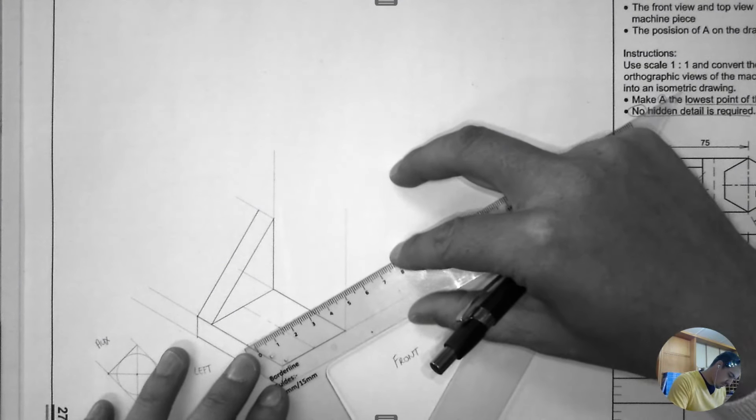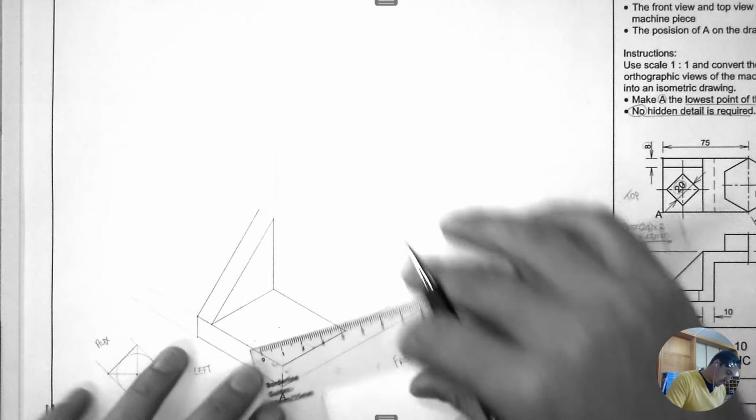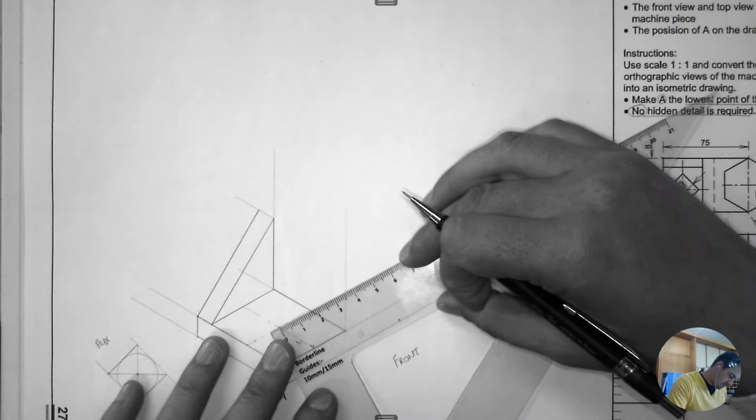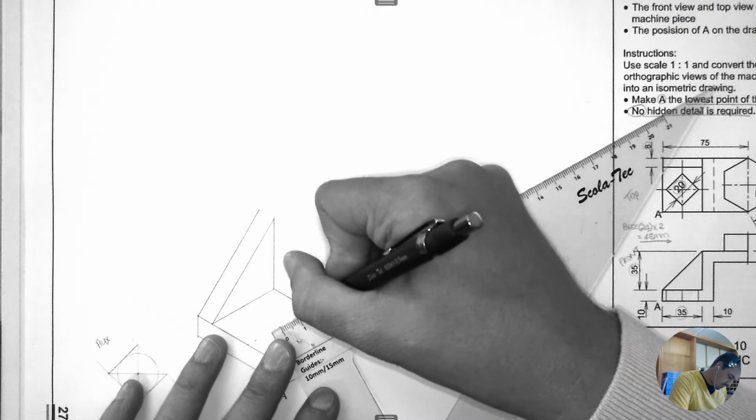Alright, just double checking myself. So on all four of these sides, you are going to measure 14. And that should give you the sides that you can just go ahead and connect.